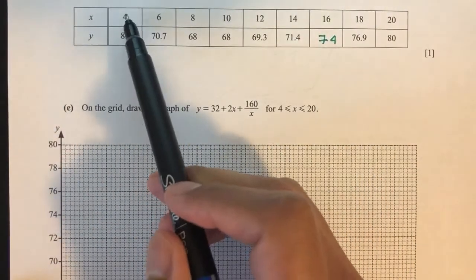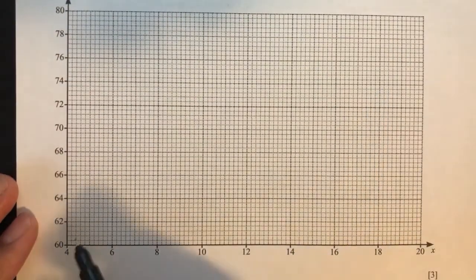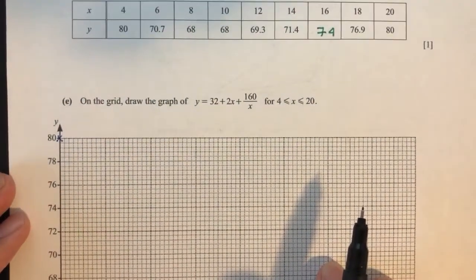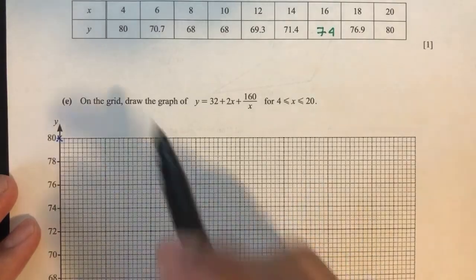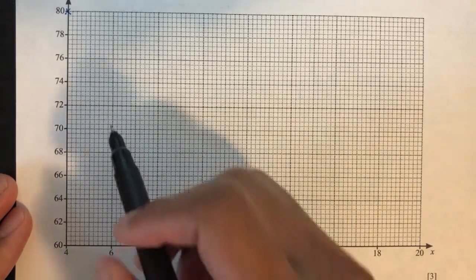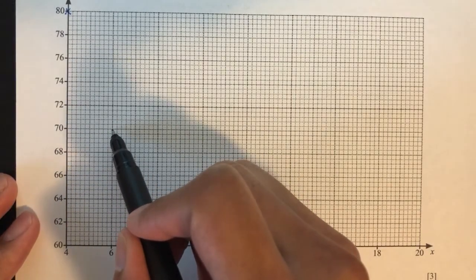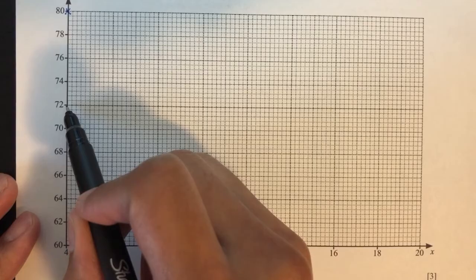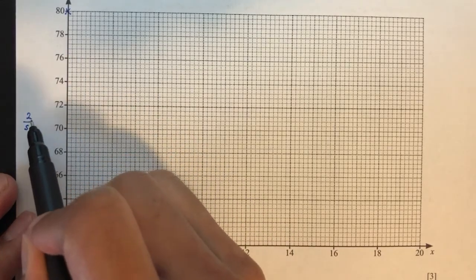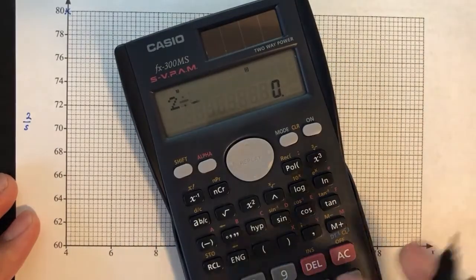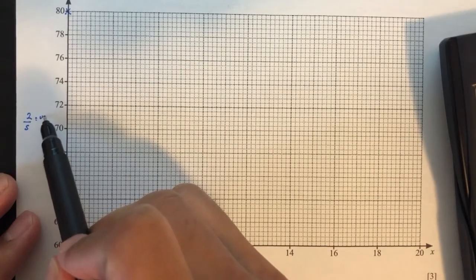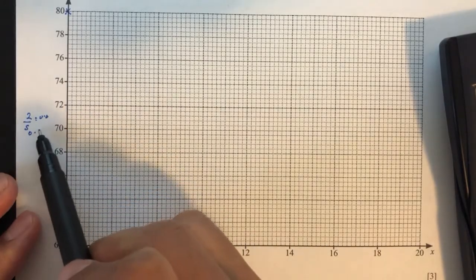So the first point is 480. So 480 will be here. Next one will be 70.7, sorry, 6, 70.7. So 6 will be here, 70.7. So we have 5 squares represent 2. So 1 square will be representing, let's do that, 2 divided by 5, that will be 0.4. Okay, so 1 square is 0.4 basically.